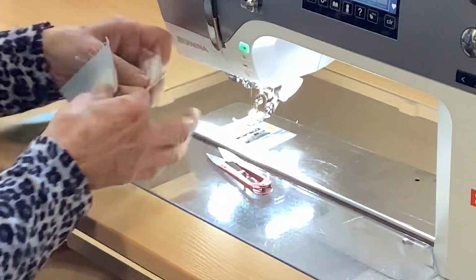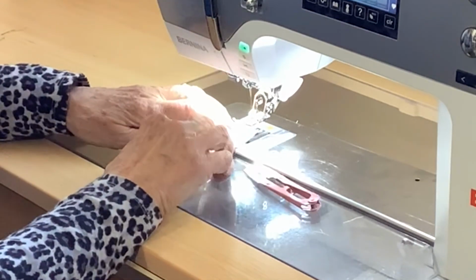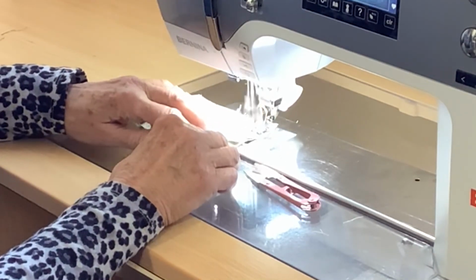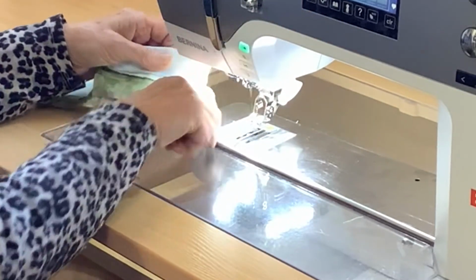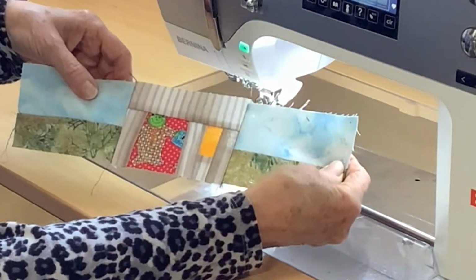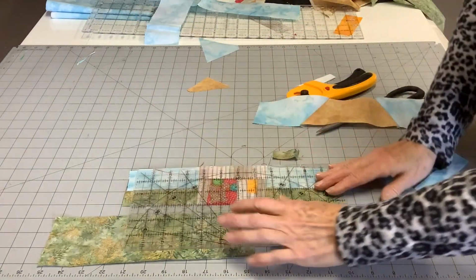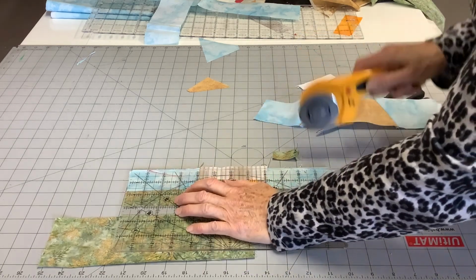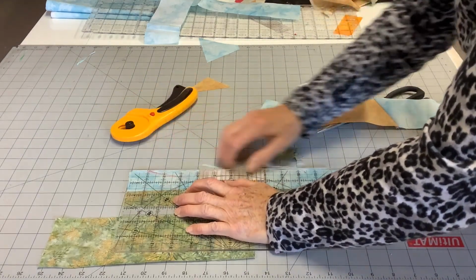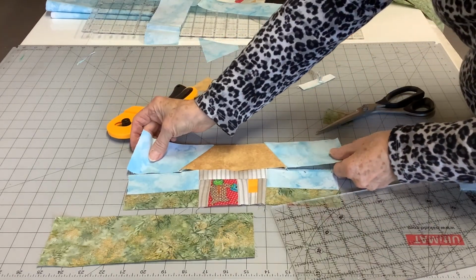Right sides together. I'm going to trim this all nice and even. Now we can put our roof on.